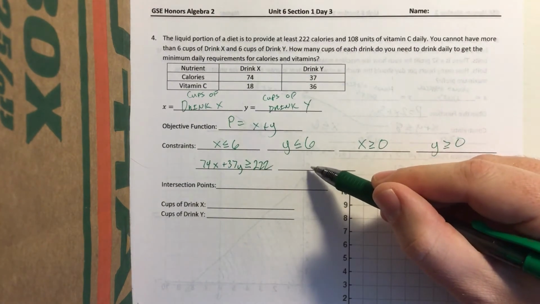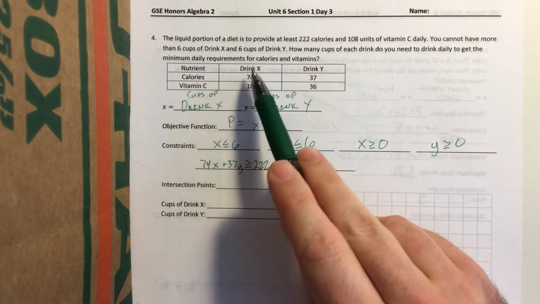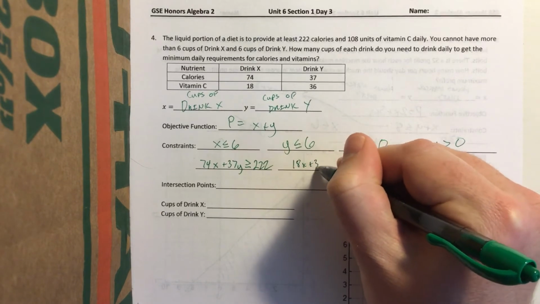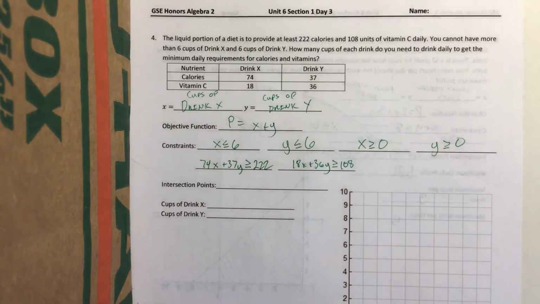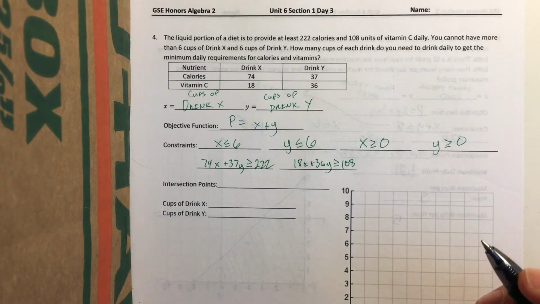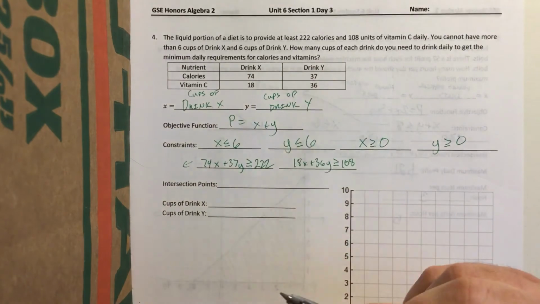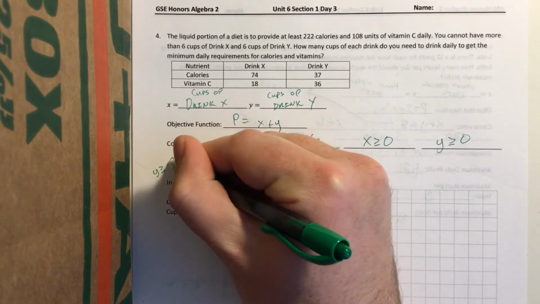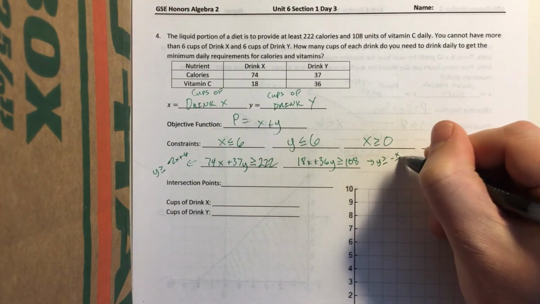Same deal with the units of vitamin C, which is we have to have at least 108 units of vitamin C, and drink X gives us 18, drink Y gives us 36. So 18X plus 36Y has to be greater than or equal to 108. We have to have at least 108 units of vitamin C. All right, we're going to want to put these in standard form before we can mess with it. This one right here will end up being Y is greater than or equal to negative 2X plus 6. And this guy right here will end up being Y is greater than or equal to negative X over 2 plus 3.